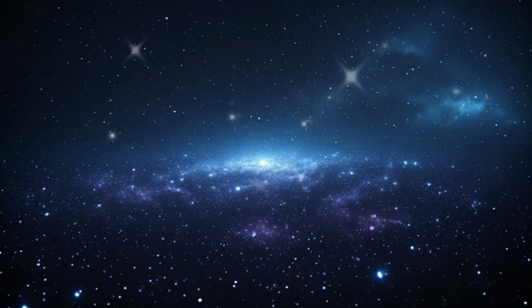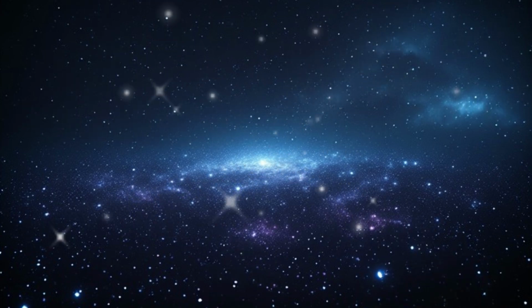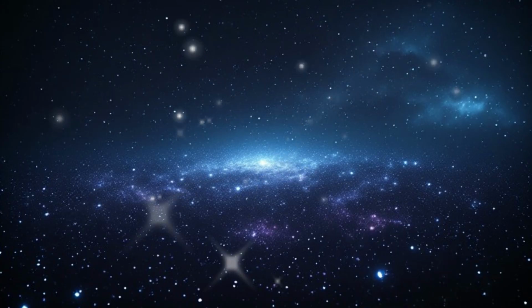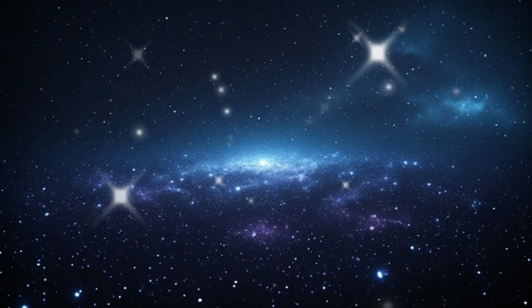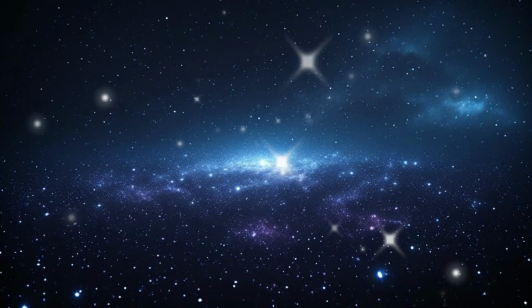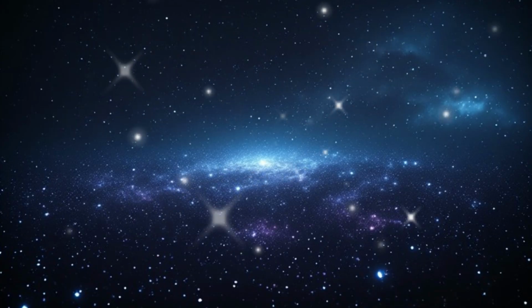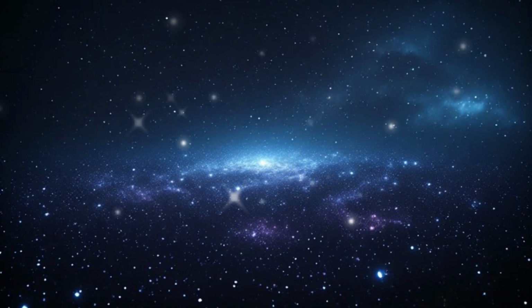Filaments stretch across the darkness, connecting clusters of galaxies in a pattern that spans the observable universe. Voids expand between them, silent and nearly empty. Matter flows along the threads, feeding the growth of structures that have been building for nearly 14 billion years. We are part of this web.